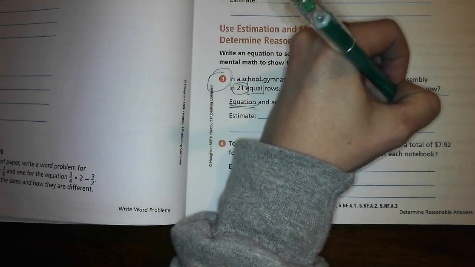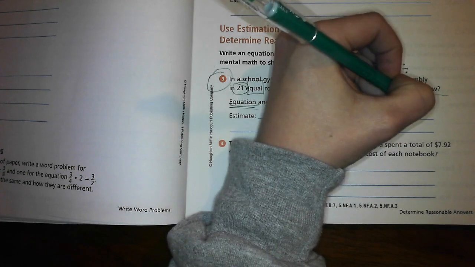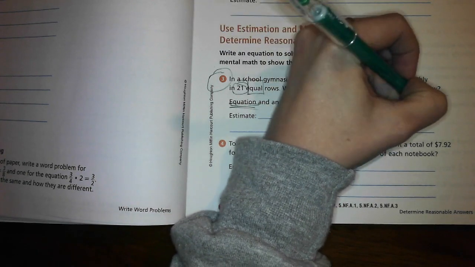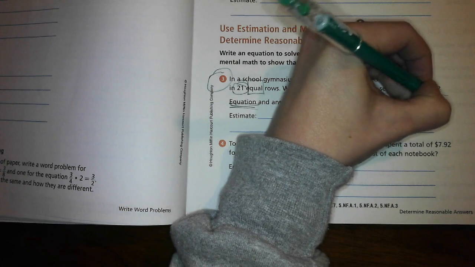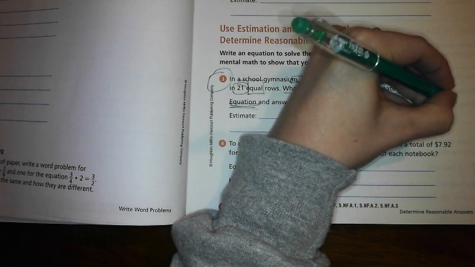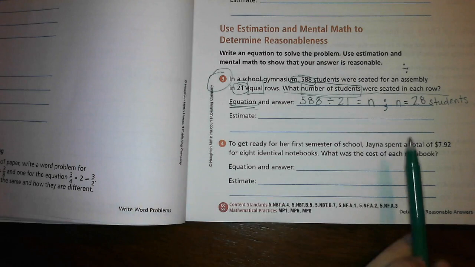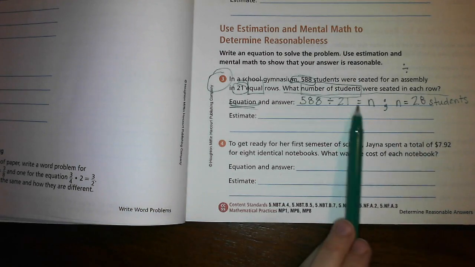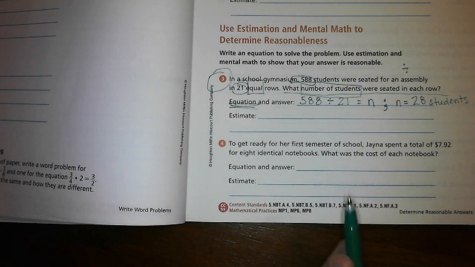Okay, you should have gotten that the unknown was 28 students. 28 students were in each row. If you wanted to check your answer, you could do 28 times 21 in order to get 588.